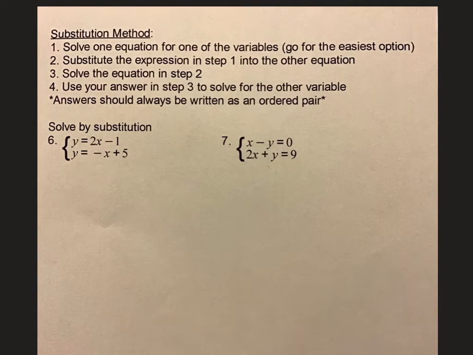All right, so substitution. We're going to learn 3 ways to solve a system of equations. We've already done graphing, we're about to do substitution, and then in the next section, we will look at elimination.